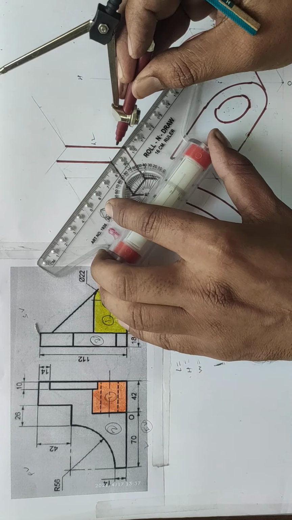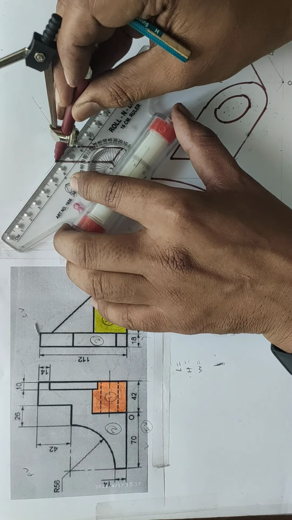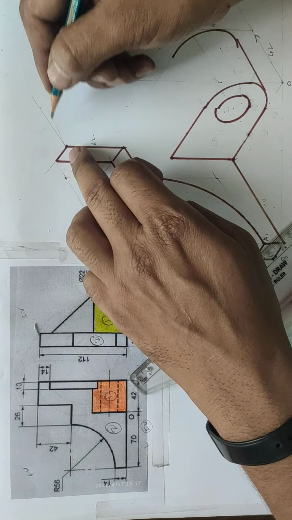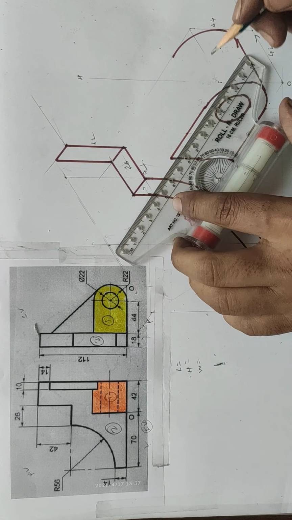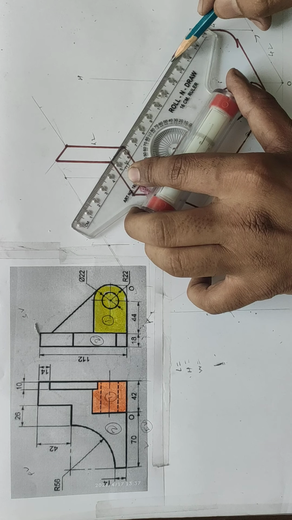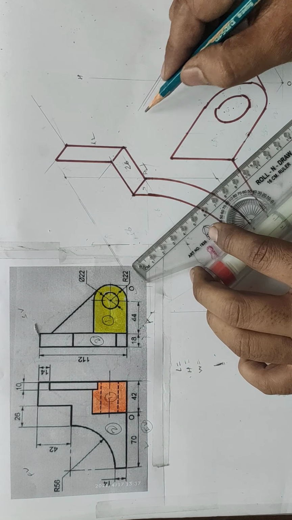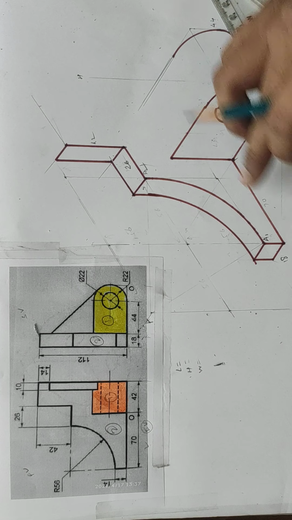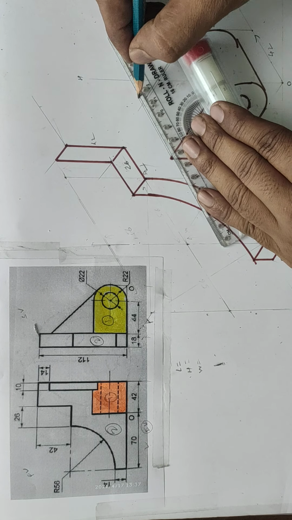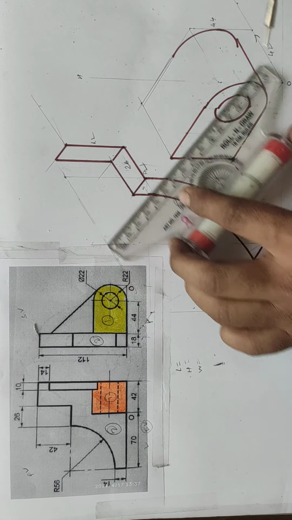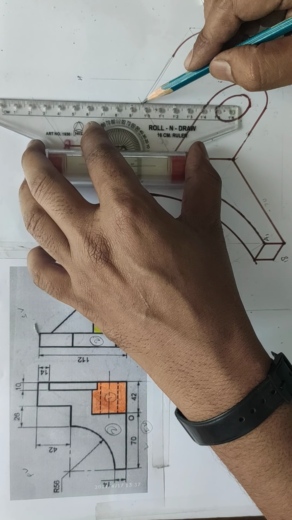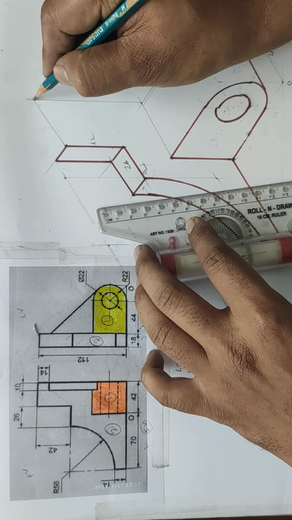This corner is also visible. Next, draw parallel lines parallel to the width. So first parallel to the width, then parallel to the length. We get the end point here. Then vertically we can draw a line parallel to the height line. So this is the end point.